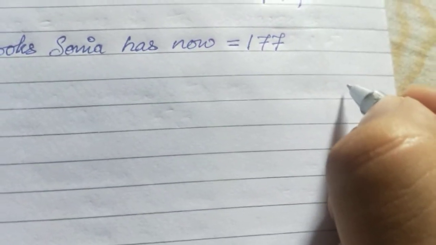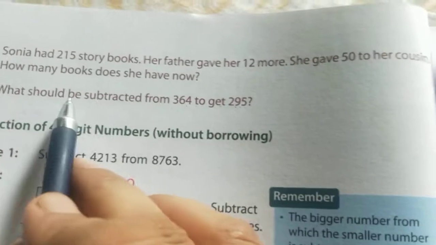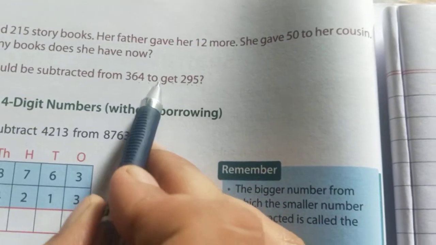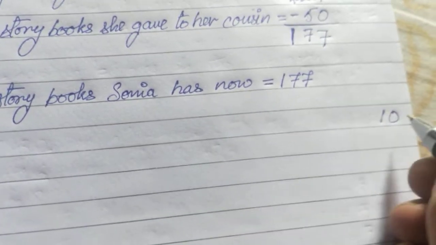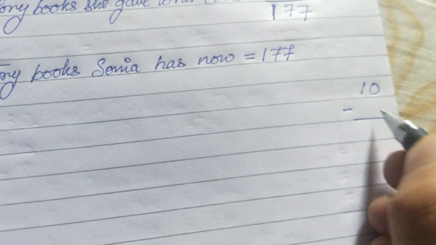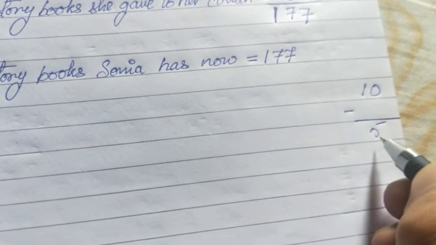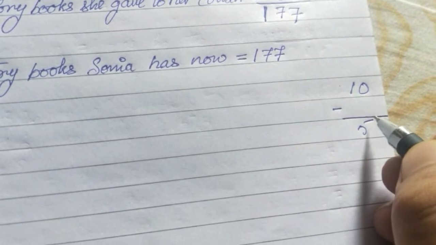Suppose in the rough I am doing, they had written what should be subtracted from 10 to get 5. Here you can see 10 minus some number and you are getting 5. So how will you search for the answer?